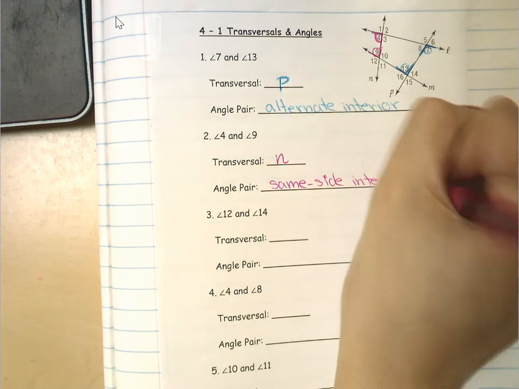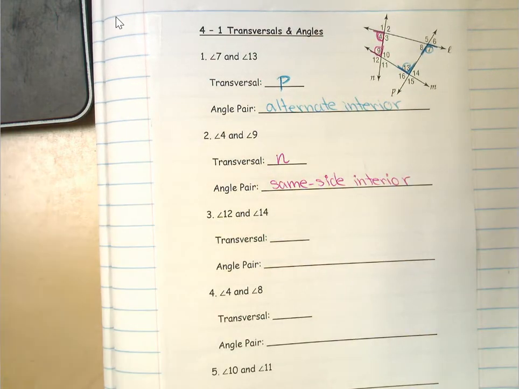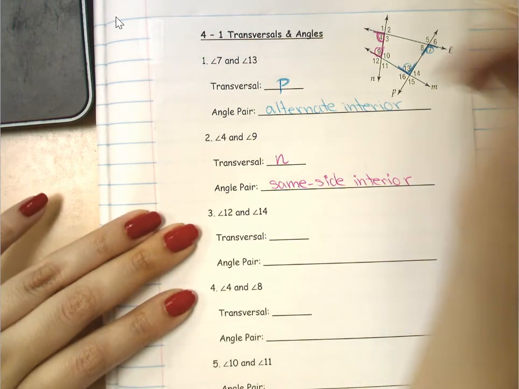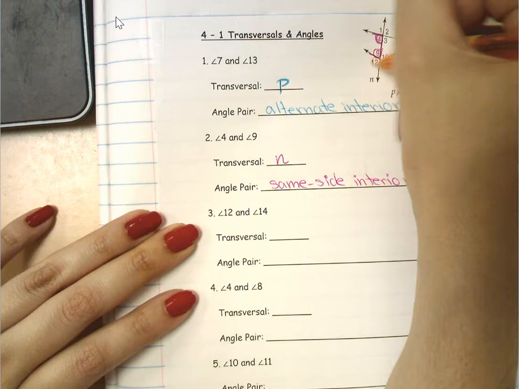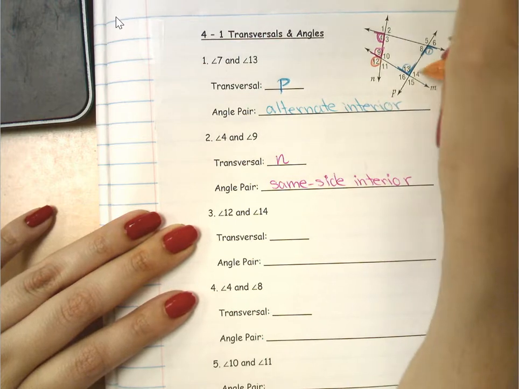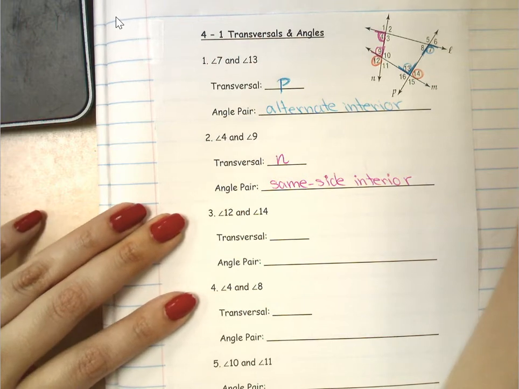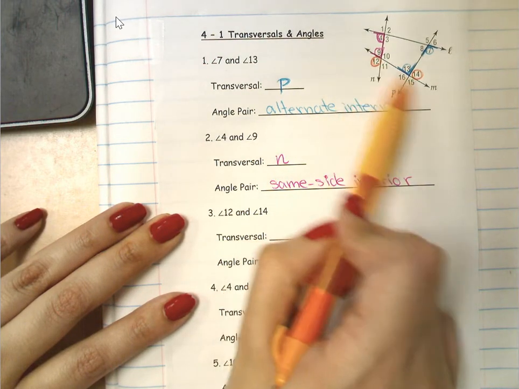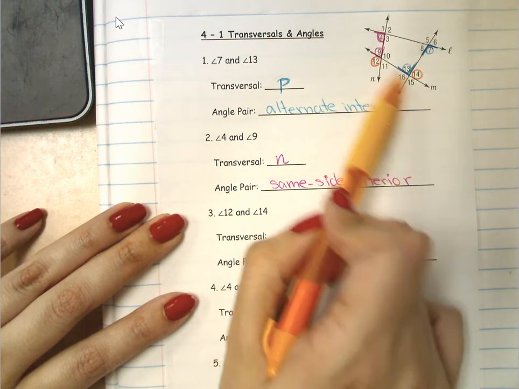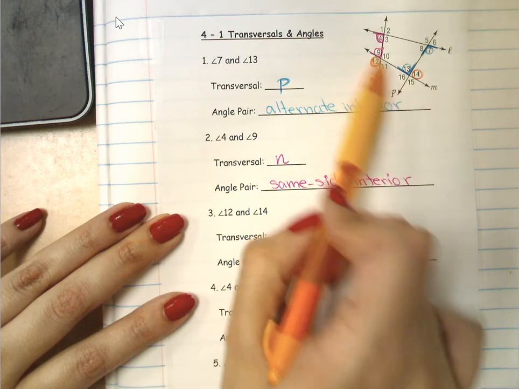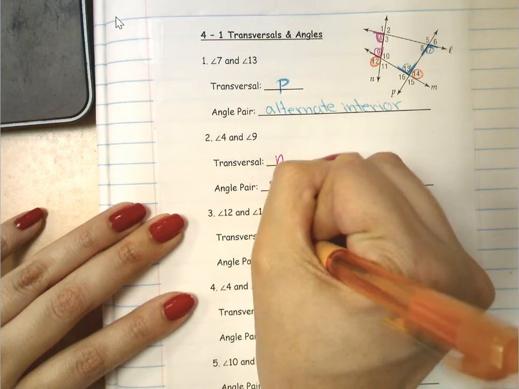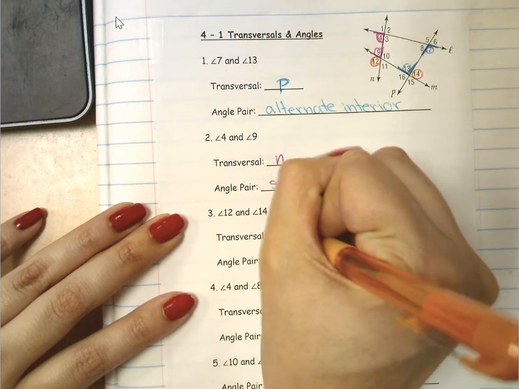Okay, the third one, 12 and 14. So angles 12 and 14, here's 12, and here's 14. Again, I'm looking for a transversal first, so the line that touches both angles is going to be this line. Line M touches both angles. So that's M.